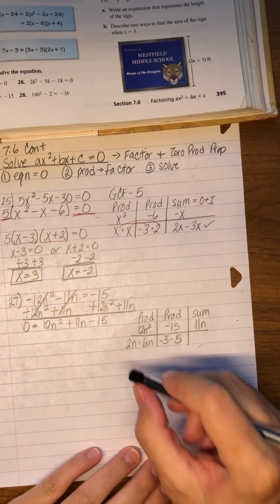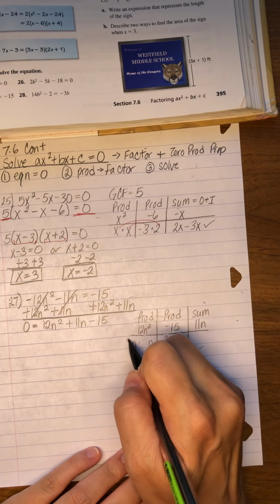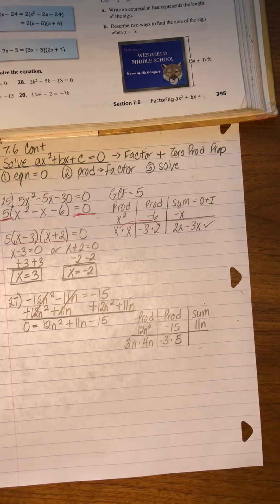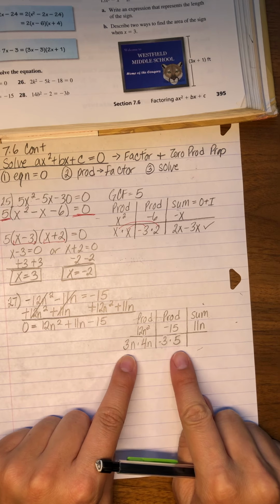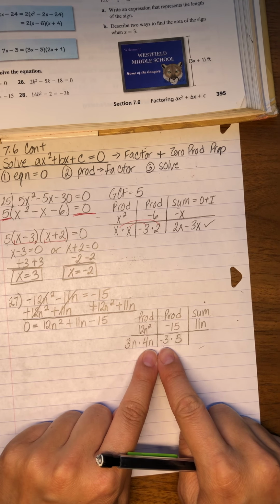Maybe we'll try different numbers in the front here. Let's try 3 and 4. So you see how I'm just trying to go through different combinations? Let's see if this one works. This is going to be 15n and -12. That's not going to work.